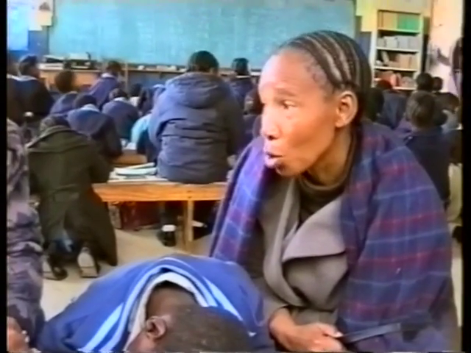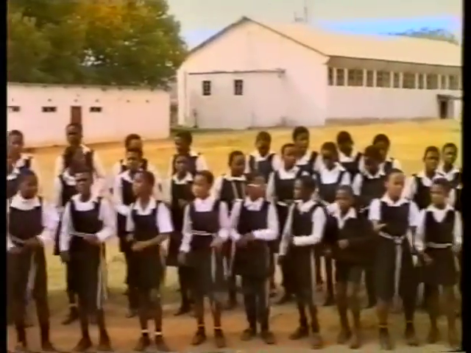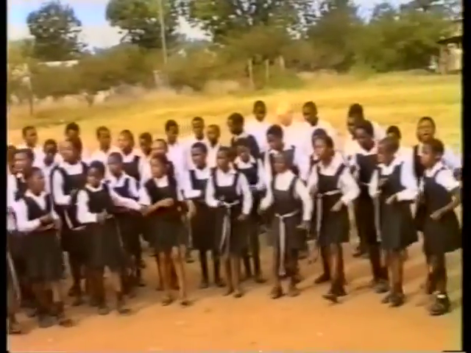More broadly, it is vital that teachers encourage the children to join in the social life of the school, taking part in the choir, games and sports.